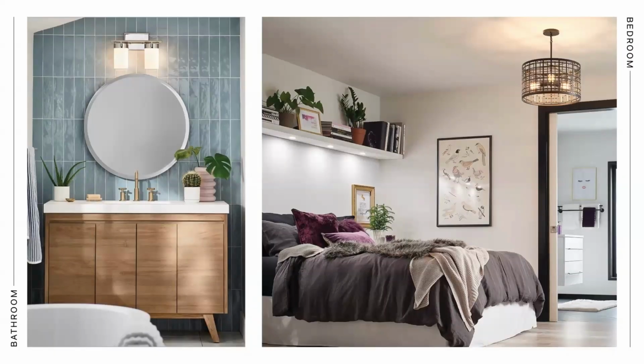Bathrooms are another area with lots of activity. I typically, like I said, use sconces to provide light on either side or above the vanity mirror. That's typically what I use.